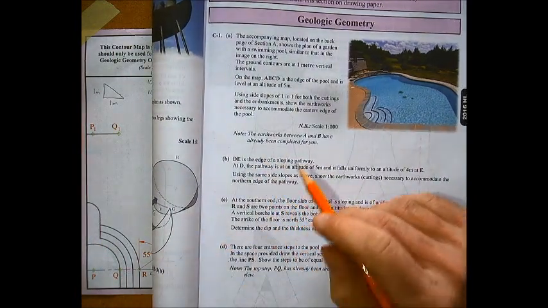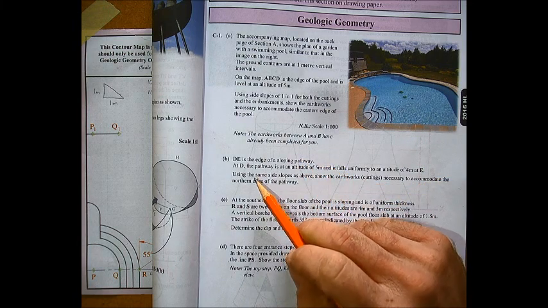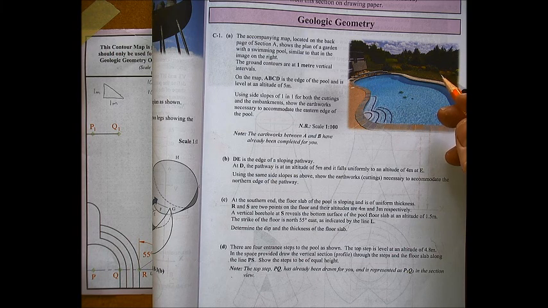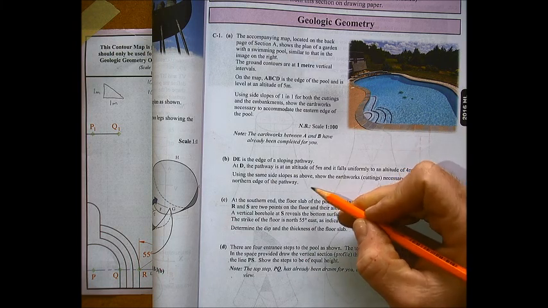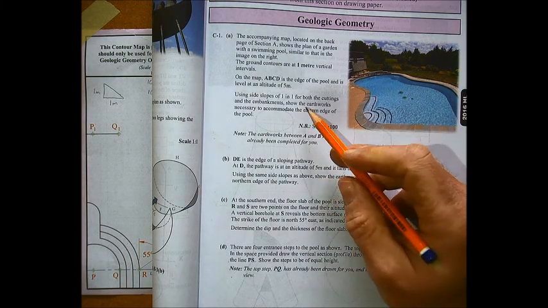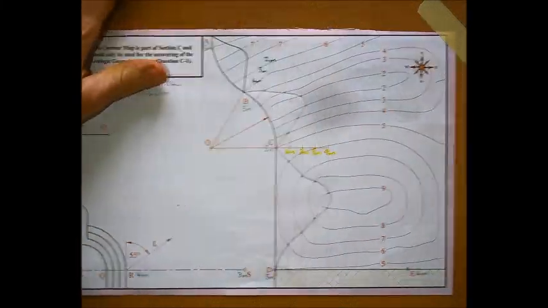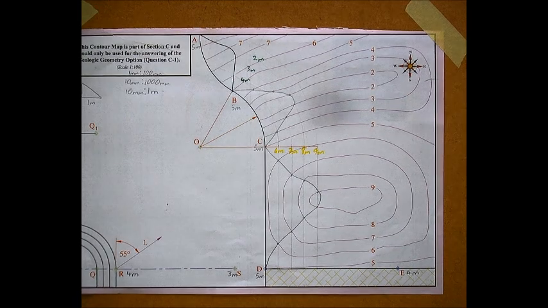So part B, the next part of this question, is looking at DE, the edge of a sloping pathway. At D, the pathway is at an altitude of 5 metres and it falls uniformly to an altitude of 4 metres at E. Using side slopes as above, so the same side slopes that we used above, show the earthworks, the cuttings, so it's actually telling you that it's a cutting necessary to accommodate the northern edge of the pathway. Okay, so we'll come back to our question now, and we'll have a look at the pathway itself.